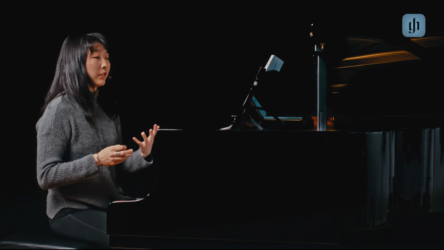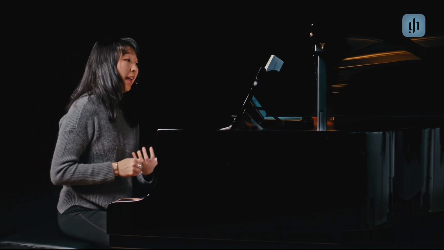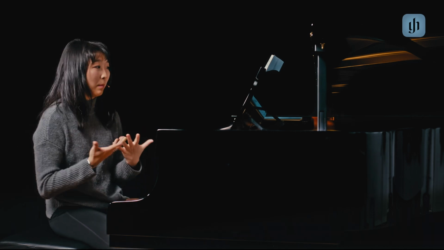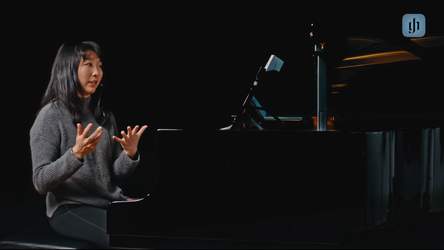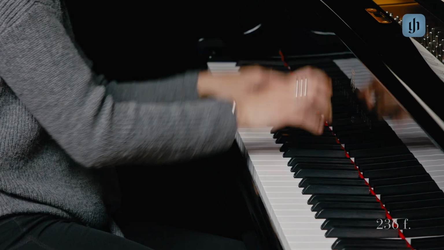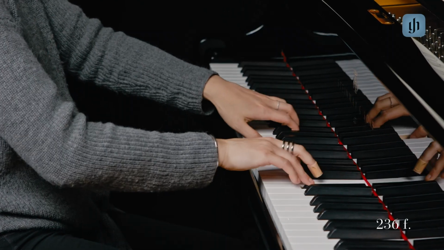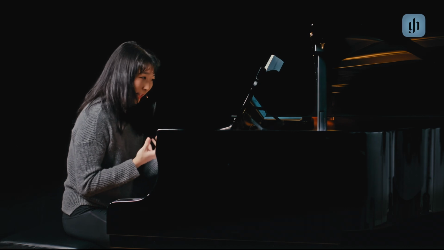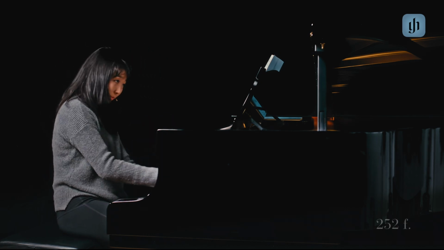Now, the 2 bars from 236, and then later the 2 bars from 252, they have 2 very different harmonic progressions. So I would show something different. The first time could be a decrescendo. And the second, more intense harmonies, could be a crescendo.